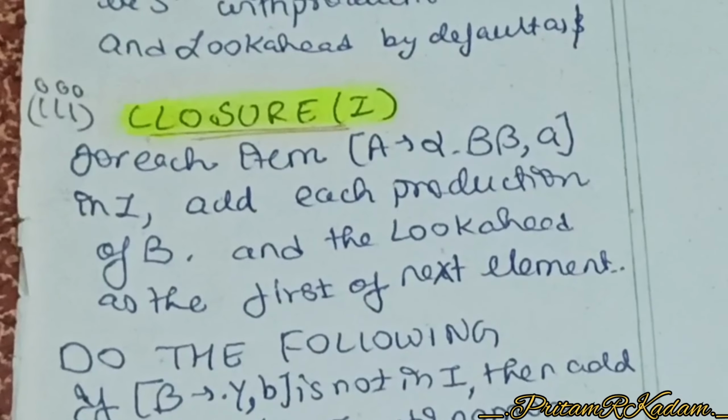Now let me get another sheet. Now the next state would be the I5 state. So on passing capital C on I2, I'll get the new state, that is the I5 state. So I2 on passing capital C, I will get I5, which is S gives CC dot look ahead as dollar, and this is a complete state.